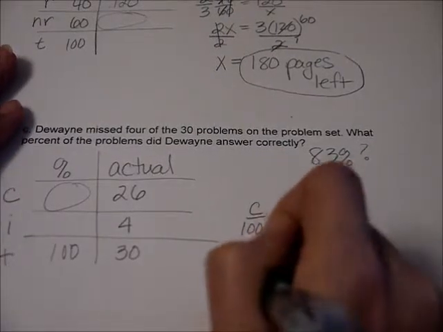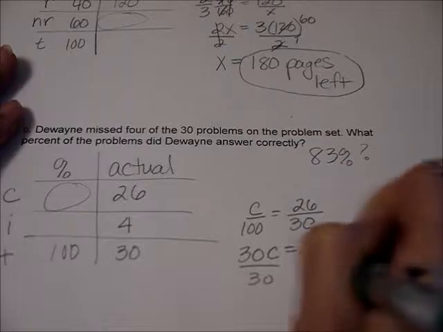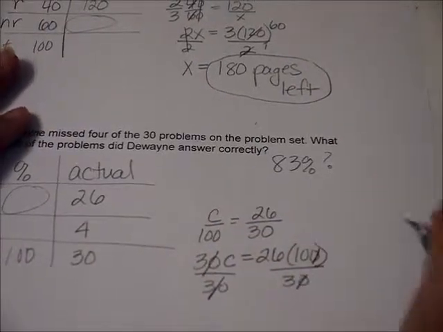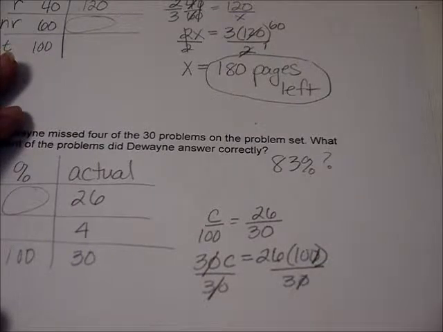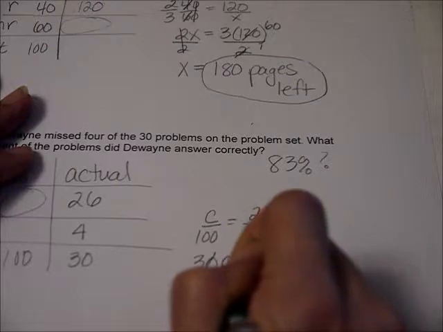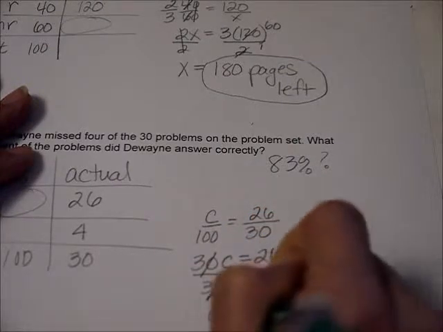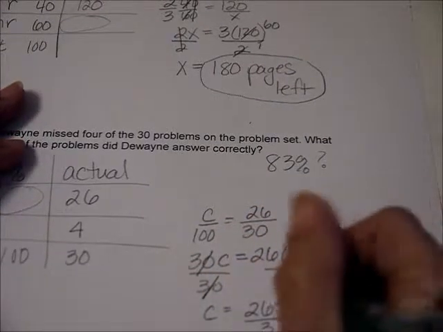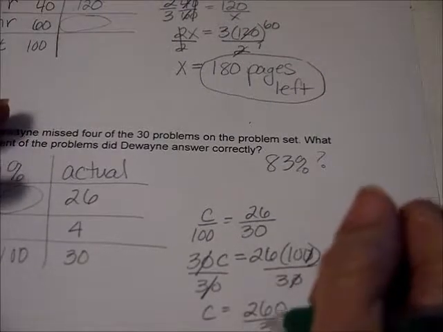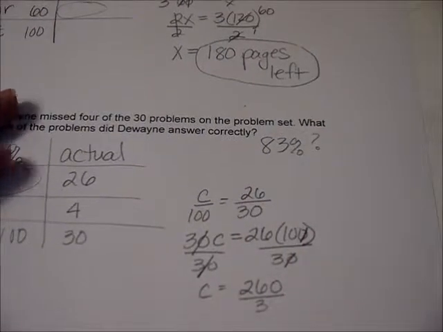And we're going to divide both sides by 30. And those go away. And these zeros go away. So now we have 26 times 10 divided by 3. Okay, so what that is, 260 divided by 3. And I'm going to go ahead and divide that through to find a decimal, because 3 does not go into 260 perfectly.